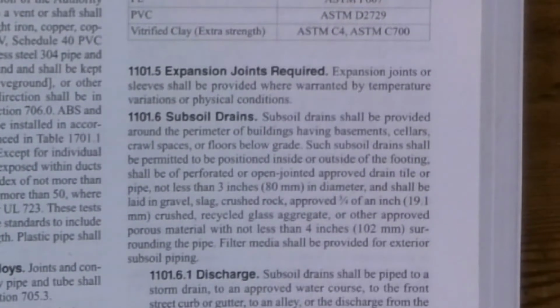Expansion joints or sleeves shall be provided where warranted by temperature variations or physical conditions. Subsoil drains shall be provided around the perimeter of a building having a basement, cellar, crawl space, or floor below grade.